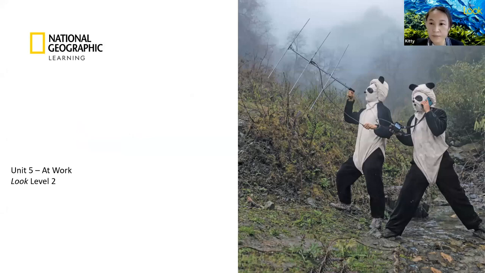What can you see in the photo? Yeah, pandas, 2 pandas. Are they real pandas? Are they animals? Is it Halloween? Good question. They're not real pandas. So if they're not real pandas, what are they? Human beings, 2 people. Do you think they're children or adults? Okay, so 2 men in panda costumes. Anything else you notice?